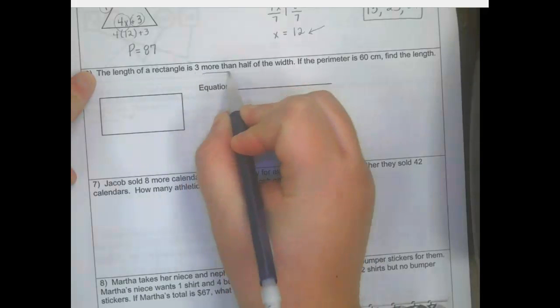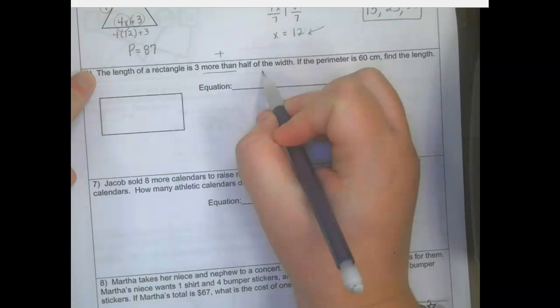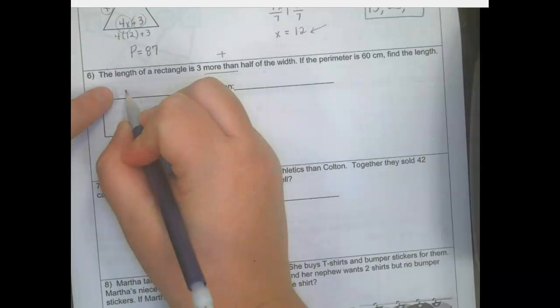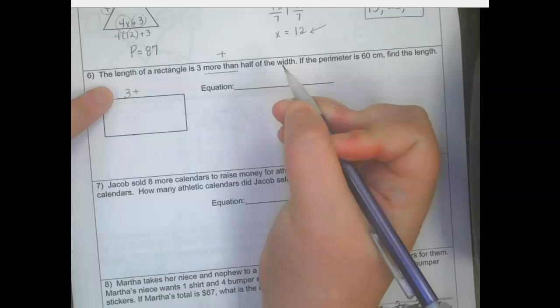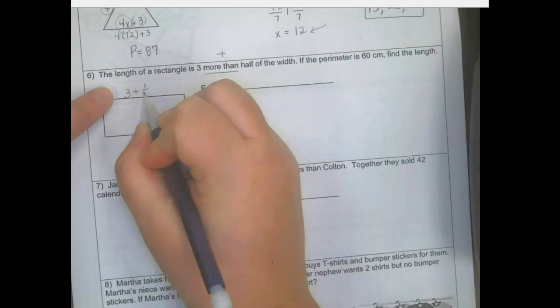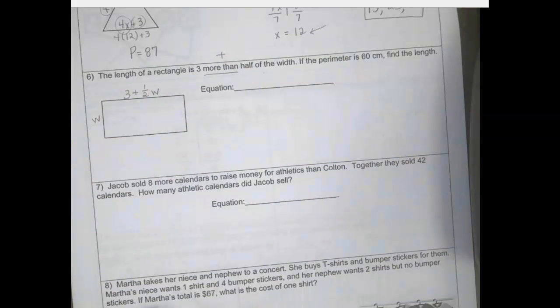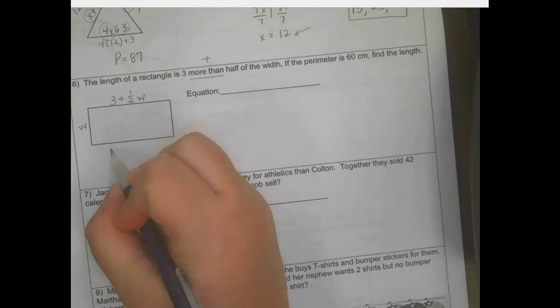All right, the length of a triangle. So length is 3 more than, that's an addition, half of the width. So here's my length, and it is 3 more than half my width. Is everybody okay with that? Here is my width. We have that perimeter equals 60.